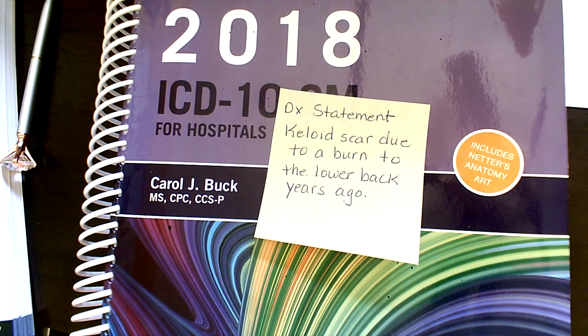And remember, a main term will be conditions such as fever, cough, infections, fractures, and they're found in red letters in your ICD-10 code book.